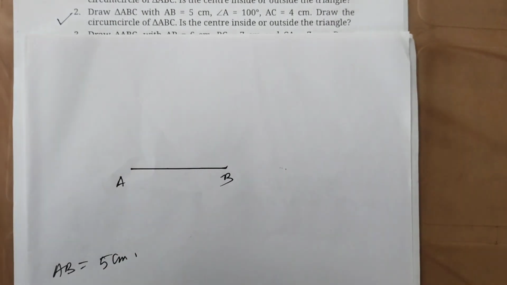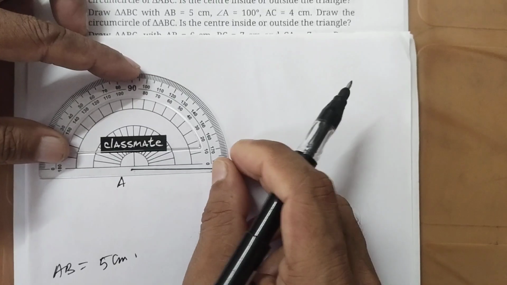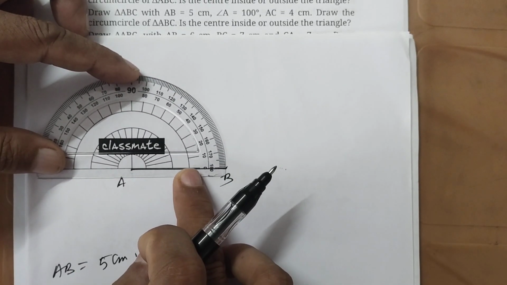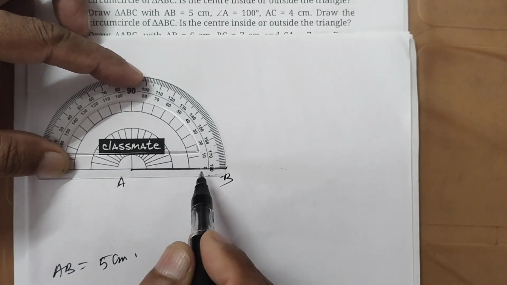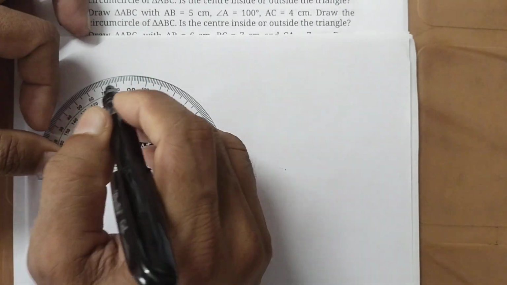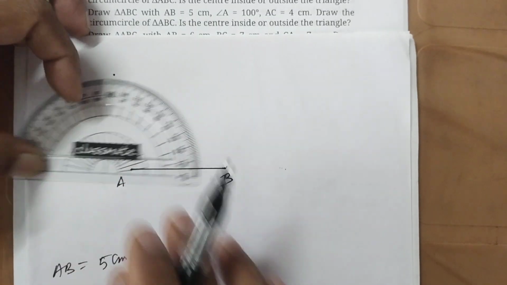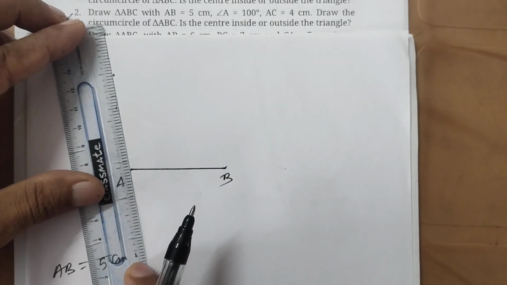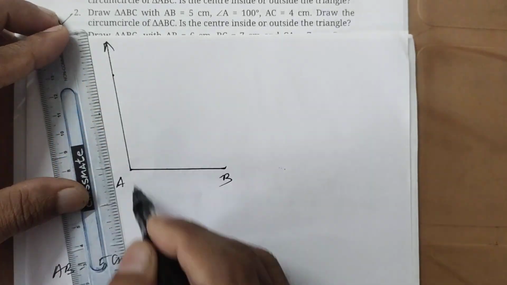And then at angle A make 100 degree. At this point A make 100 degree using protractor. From this line AB, you have to make 100 degree. That means you have to use the inner scale. You see 0, 10, 20 up to 100. This is the point, see 100. This is the line of 100 here. So you draw a line with an arrow mark, a ray. You can put an arrow, you don't know how much length.